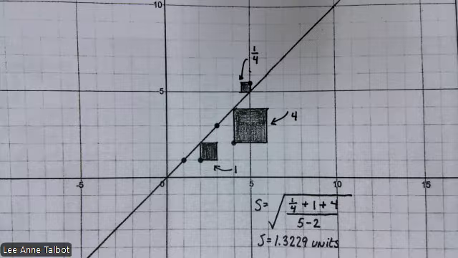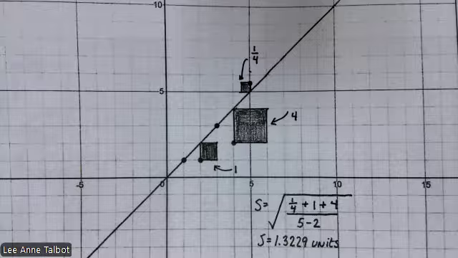Okay, so this is 1 squared with the area of 1. This is 2 squared with the area of 4. But I did it as a visual thing. Okay, so now notice I did this calculation, which we're going to talk about later, but this is 1.3229. Okay, now flip to the other one that I made for you.